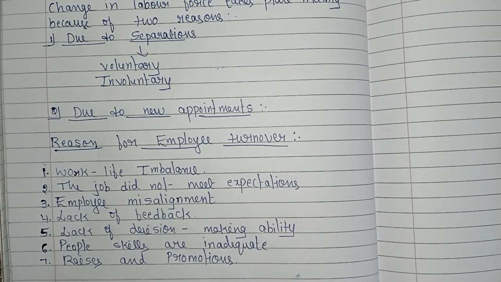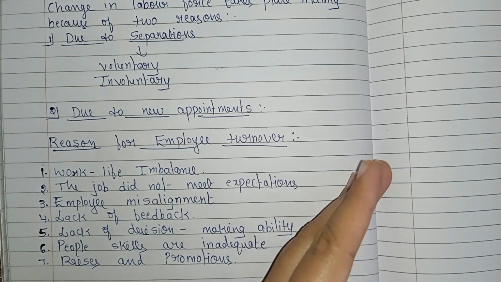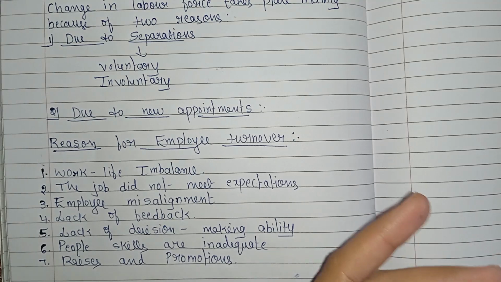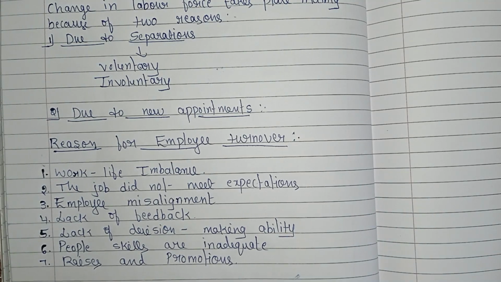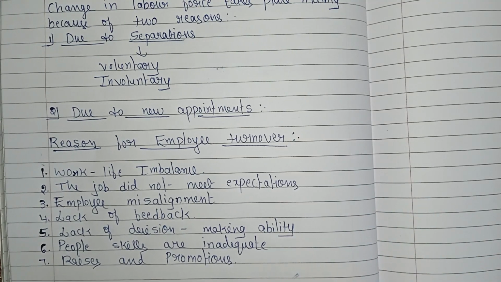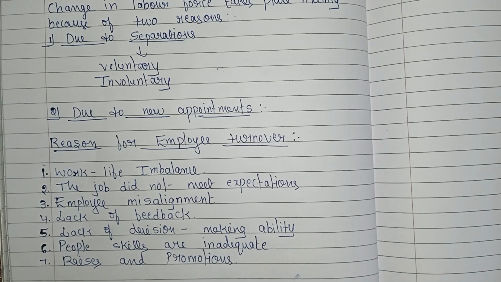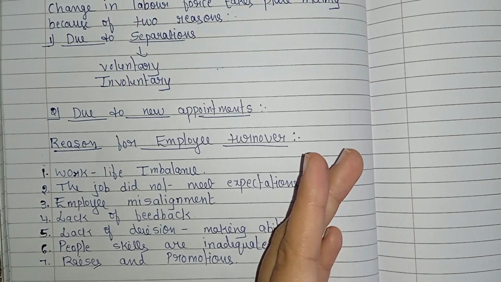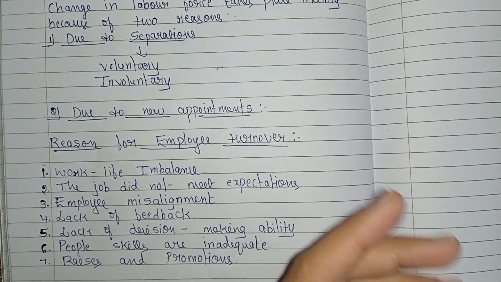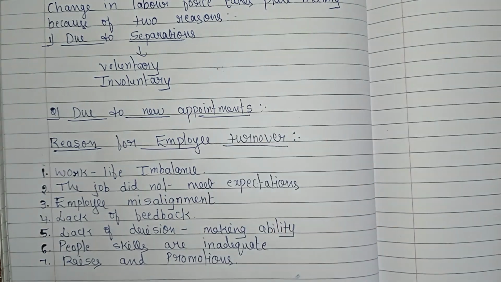It means the actual work, role or environment is different from what was promised during hiring. During hiring they promise a good environment and good work, but it is different from what was promised, such as limited growth, unclear duties and poor team support.